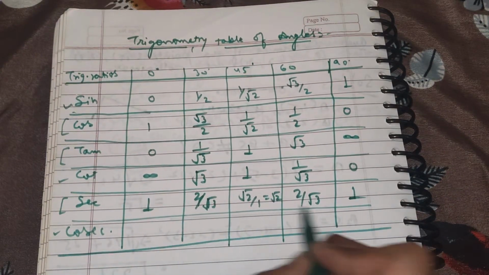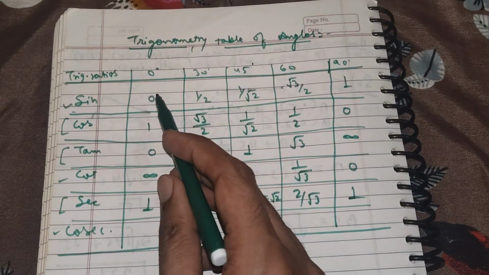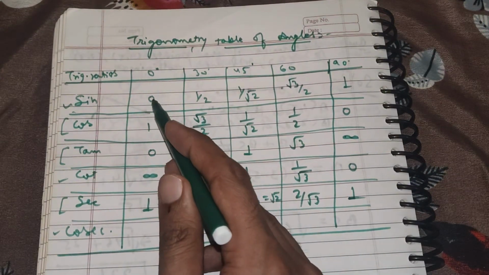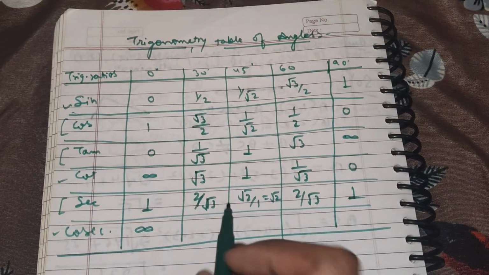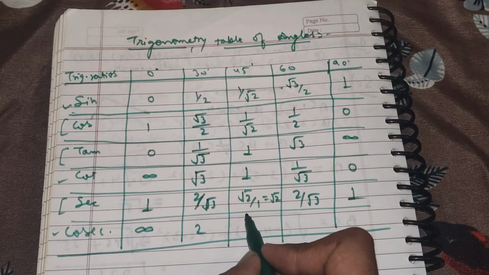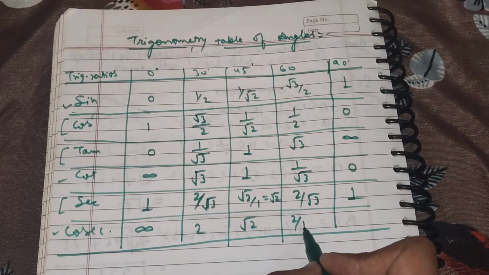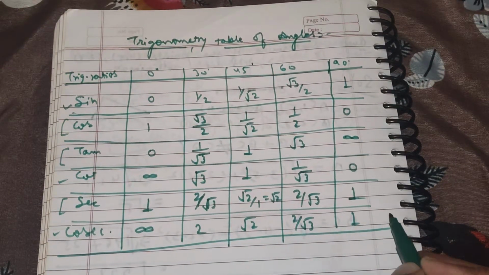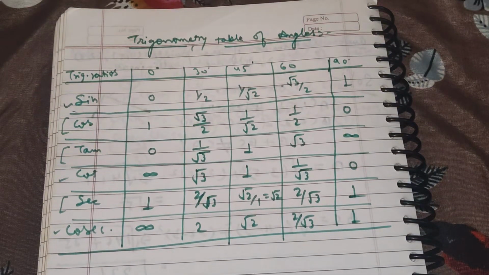And cosec is the reciprocal of sine, just reverse it as 1 upon the term. So cosec 0 value is infinity, 30 value is 2, 45 value is root 2, 60 is 2 upon root 3, and 90 is 1. So in this way you can easily remember the trigonometric table for these angles.